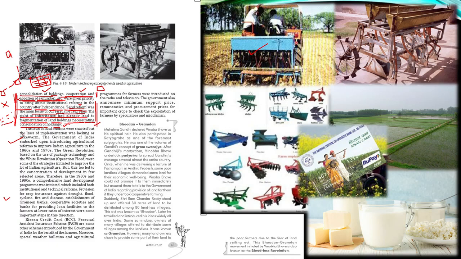The Government of India embarked upon introducing agriculture reforms to improve Indian agriculture in the 1960s and 1970s. The Green Revolution based on the use of package technology and the White Revolution, Operation Flood, were some of the strategies initiated to improve Indian agriculture. But this too led to concentration of development in a few selected areas. This point can further be given in the critical analysis of institutional and technological reforms. That means the Green Revolution and White Revolution can be given as examples of technological reforms also, because these were the reforms in agriculture with reference to technology.